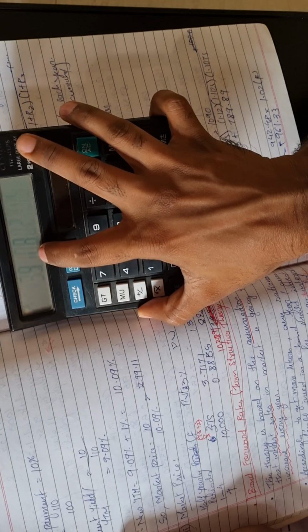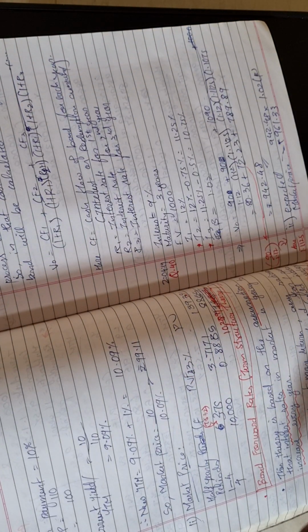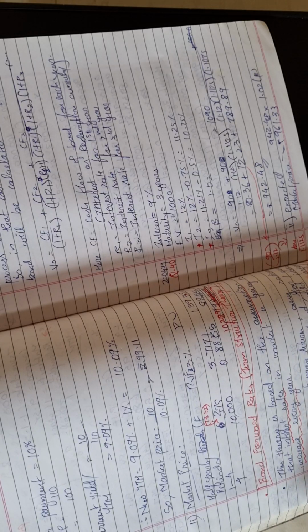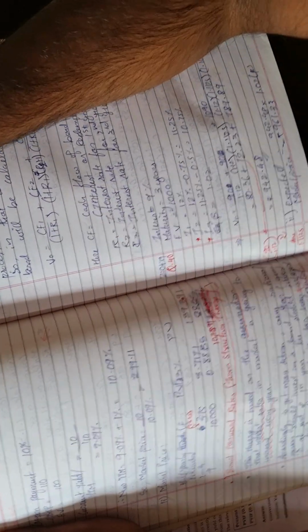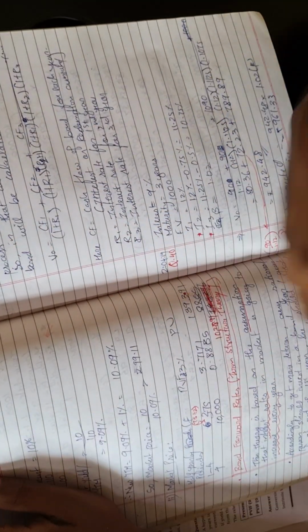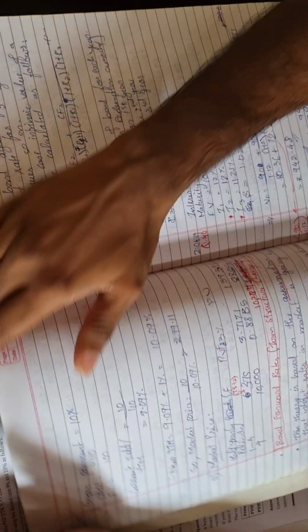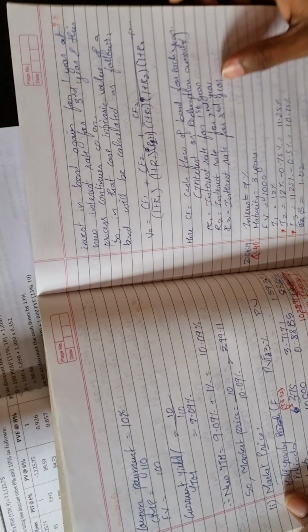It is 99.11. Okay, we made a mistake. We didn't see in the question that the yield is expected to go up by 1%. We didn't add 1% there. So in the yield we are adding 1%.